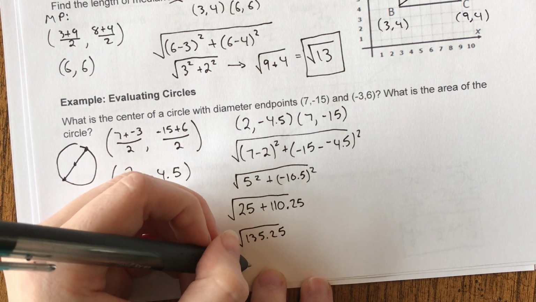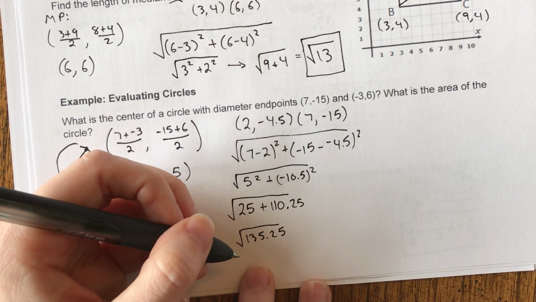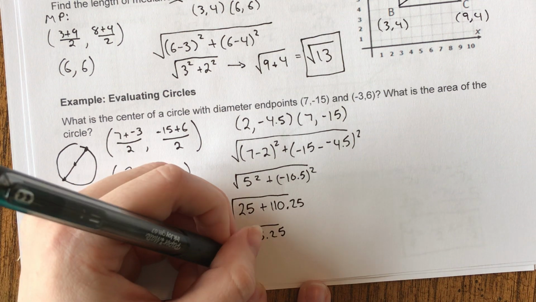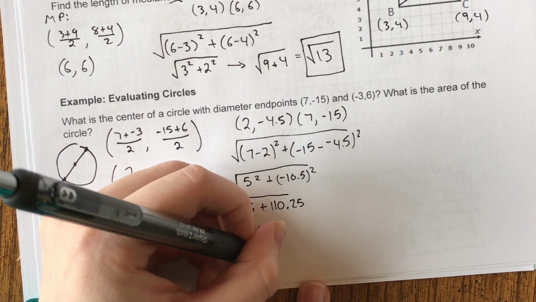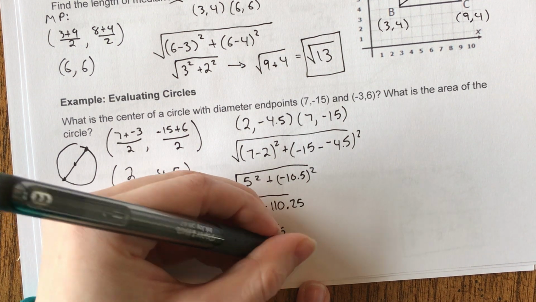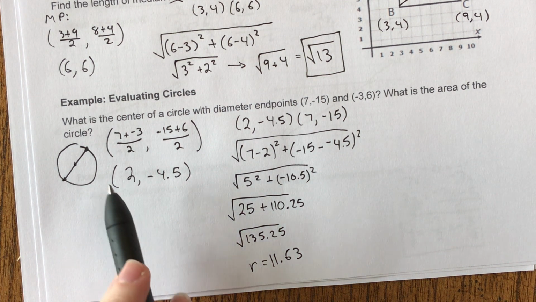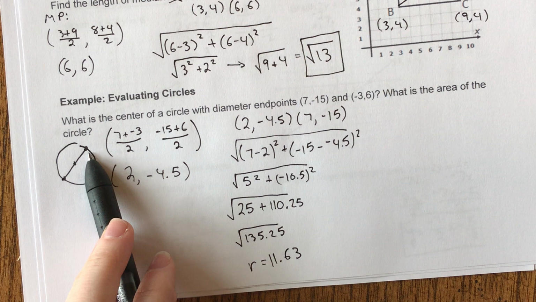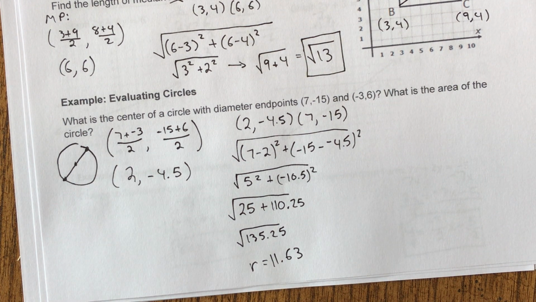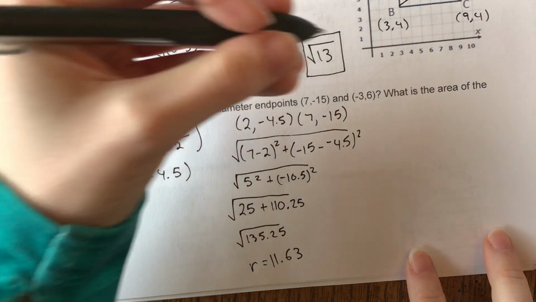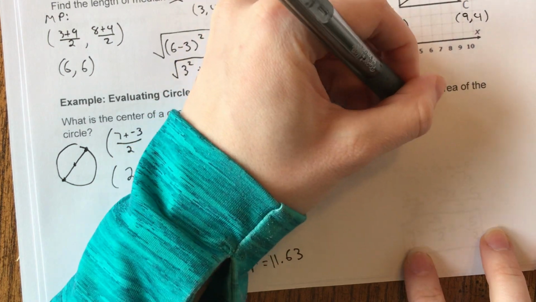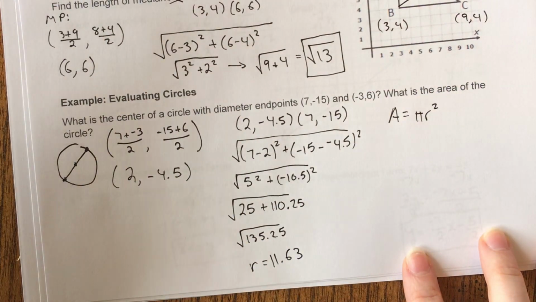So we'll just keep going here and we'll say, well, the square root here, if we put it into a calculator to find that decimal, is approximately 11.63. And that's also the radius of the circle. So this distance from the center to the endpoint is going to be the radius. We know the area formula for a circle. That area formula is pi r squared. So we'll just plug that in.